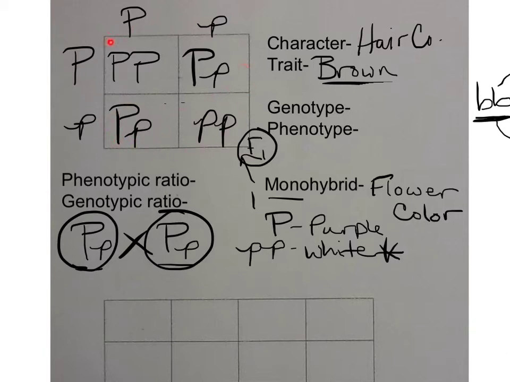So if we add those together, we have 75%. There's a 75% probability that the F1 generation of this parental cross would have purple flowers, and only 25% of that offspring would have white flowers. Phenotypically, that's what that means. What about genotypically? What's the probability that some of those offspring would be homozygous recessive? 25%. What's the probability that some of those offspring would be heterozygous? 50%, because remember, this represents 25 and this represents 25, so you've got to add them together.